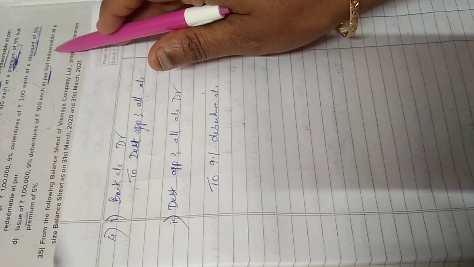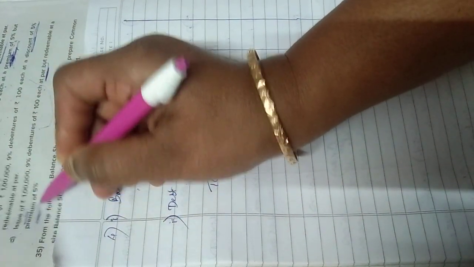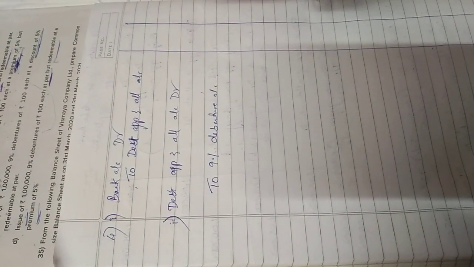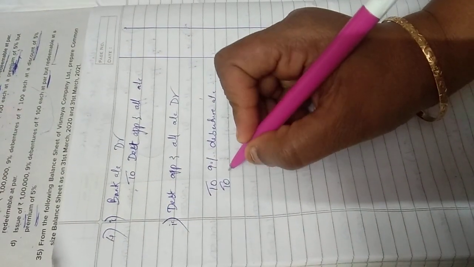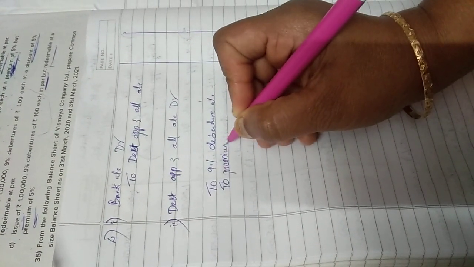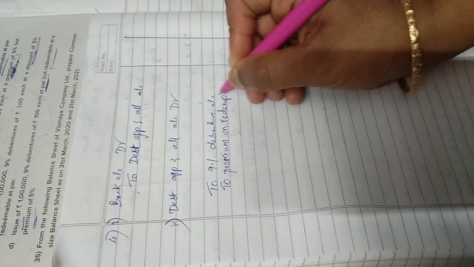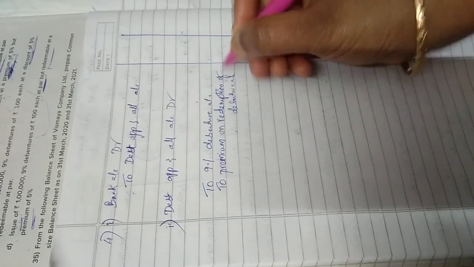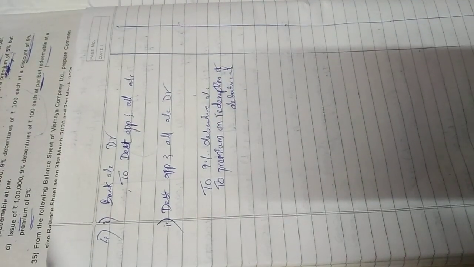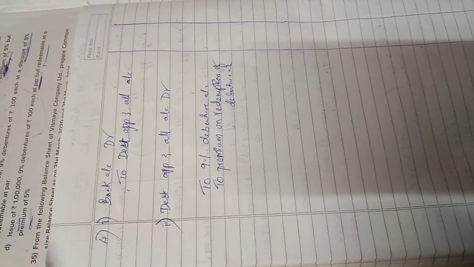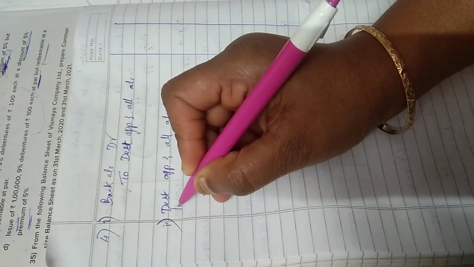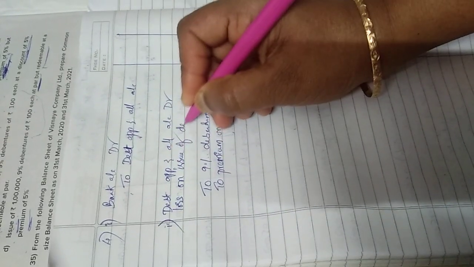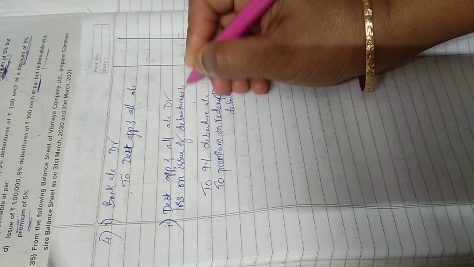Now go to the other part. It says redeemed at premium. So redeemed at premium, I told you, when there is redemption at premium, you will add 2 steps. 1, 2, premium on redemption of debentures account debit. And that premium which you pay while redeeming, you're redeeming it at a premium, so that means you make a loss of that extra amount. So that has to be debited. So you will write loss on issue of debentures account debit.